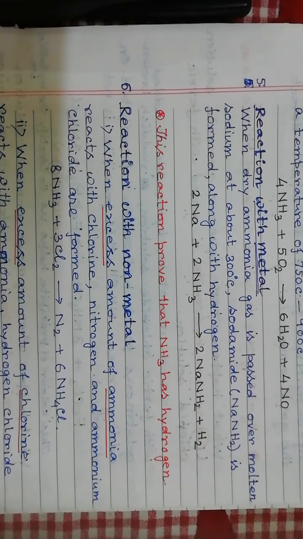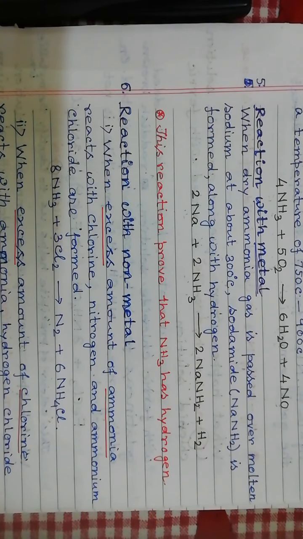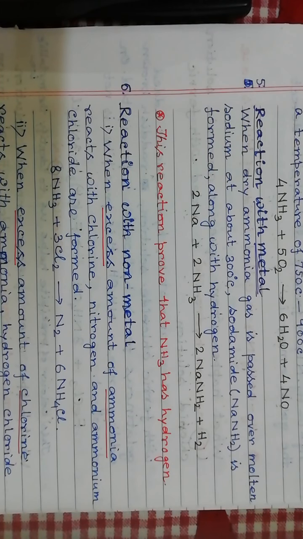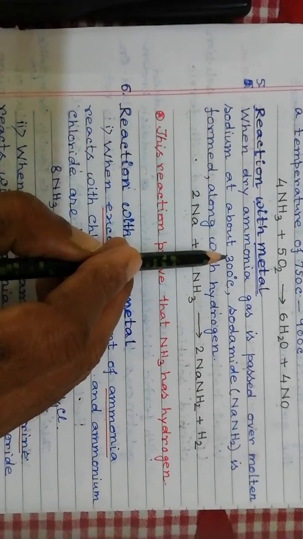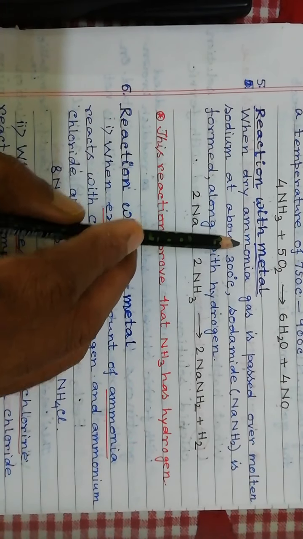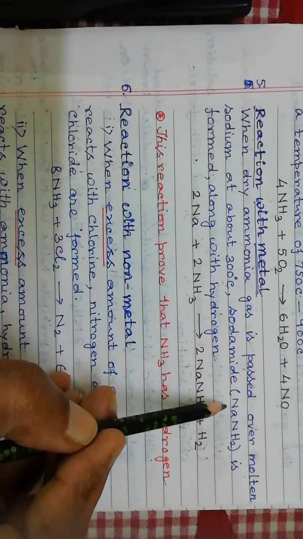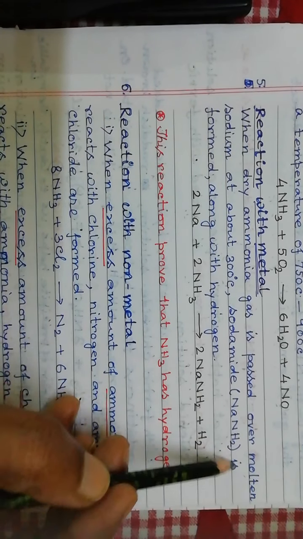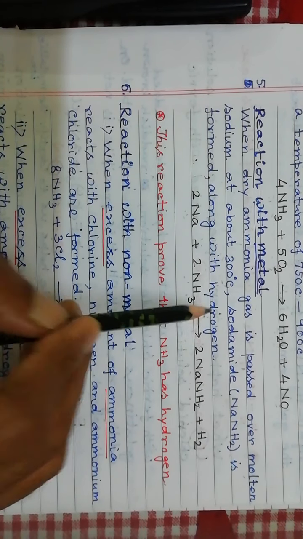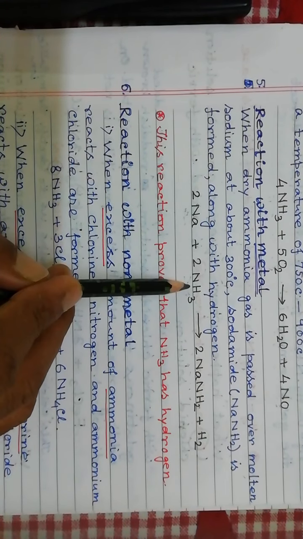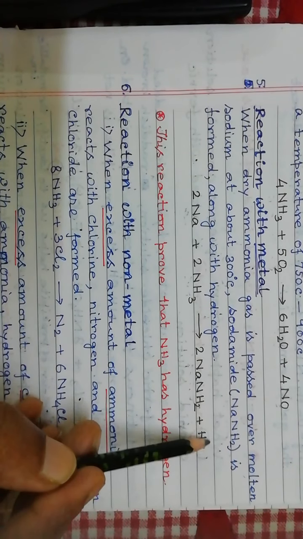Now the reaction of ammonia with metal and non-metal. That means ammonia gas can react with metals and also with non-metals. First of all, reaction with metal. Ammonia gas can react with sodium, but it reacts with sodium in the molten state, and the temperature must be maintained at 300 degrees centigrade. When dry ammonia gas is passed over molten sodium at about 300 degrees centigrade, the salt sodamide, NaNH2, is formed along with hydrogen. Sodium and ammonia react to form sodamide NaNH2 plus H2.